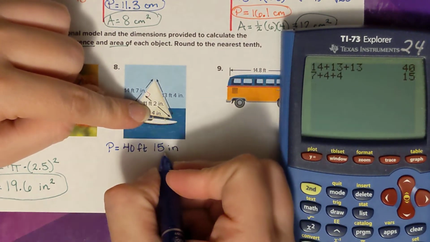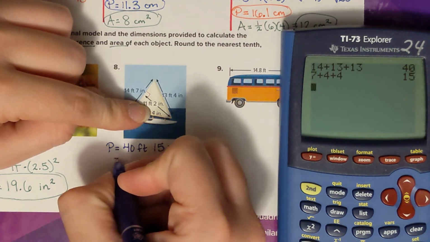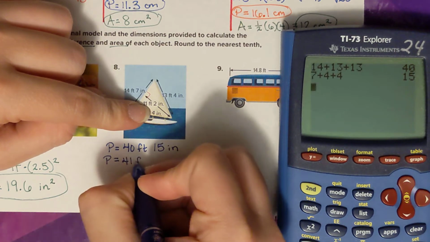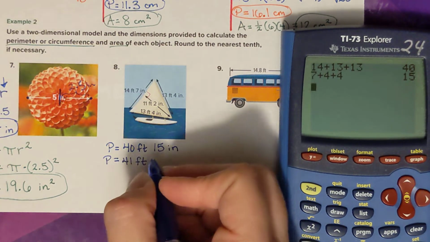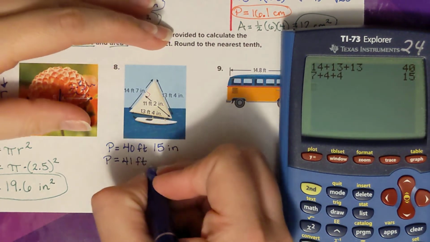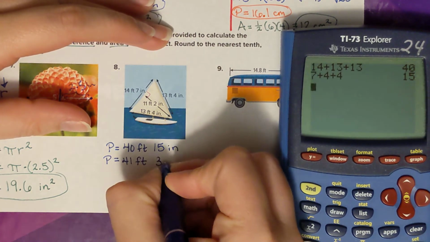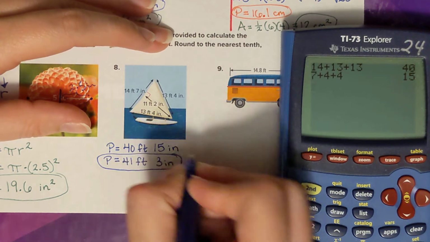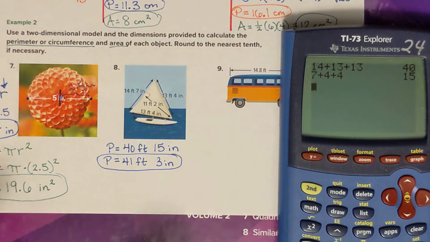Okay, so if 12 inches make 1 foot, that's going to make this perimeter go up to 41 feet, with 15 minus 12, which is 3 inches, left over. And that's your perimeter. If you wanted to be extra fancy and turn that into inches, you should have gotten 495 inches. But this way works just fine, and it's a lot simpler, so why not do it this way?